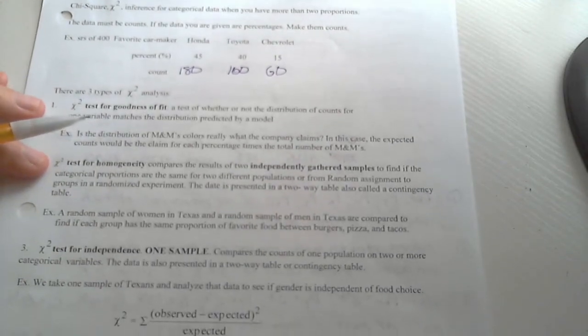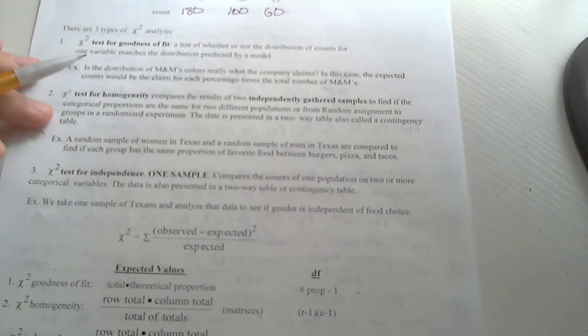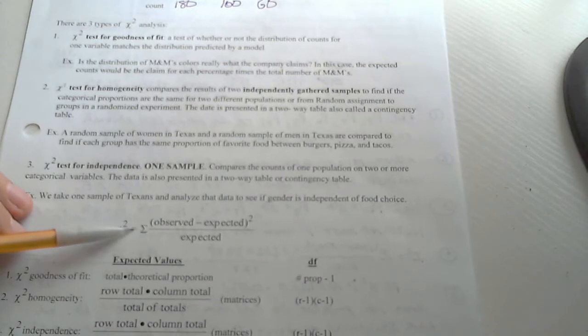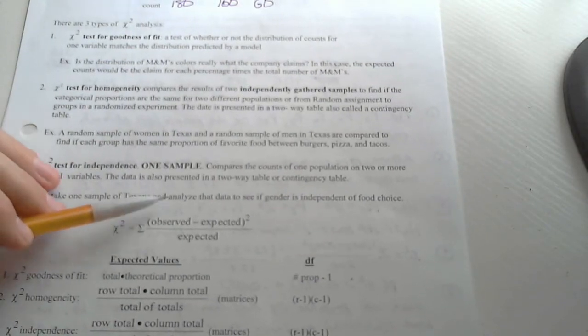Our formula is going to be on the formula chart. It is chi-squared equals the summation of the observed minus the expected values, squared over expected. The observed is what you actually get, and the expected will be the theoretical value that you would expect to get.